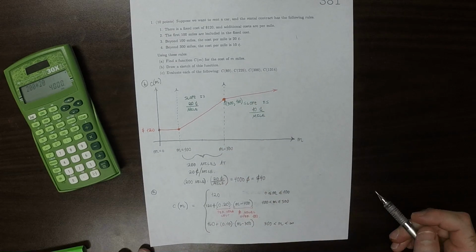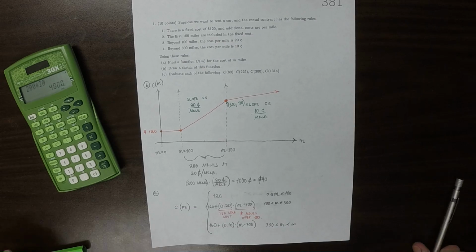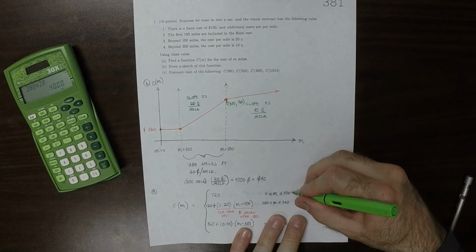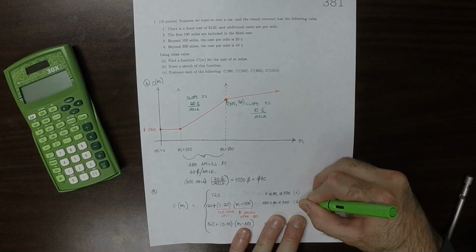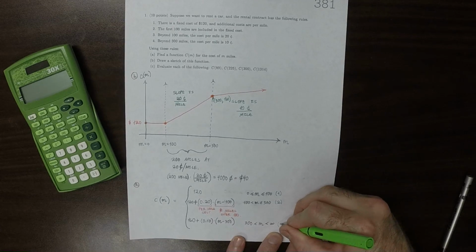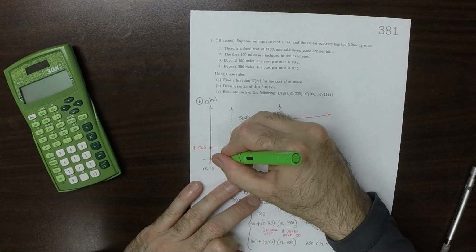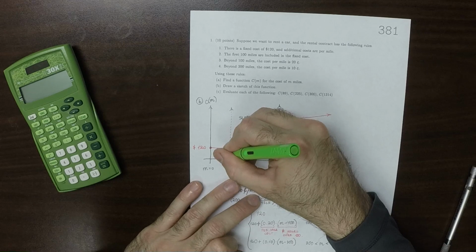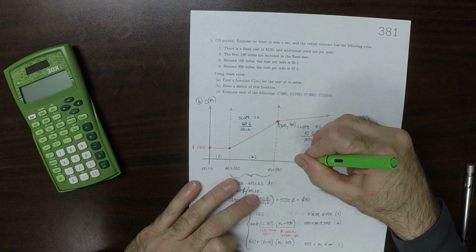Okay, so that's the answer to part A. Then I'll give these clauses names: clause 1, clause 2, and clause 3, and this region corresponds to clause 1, this one to clause 2, and this one to clause 3.